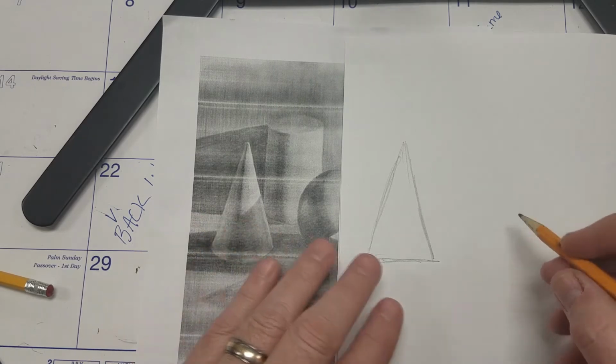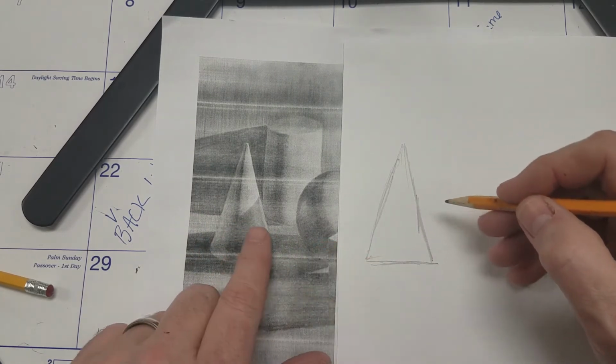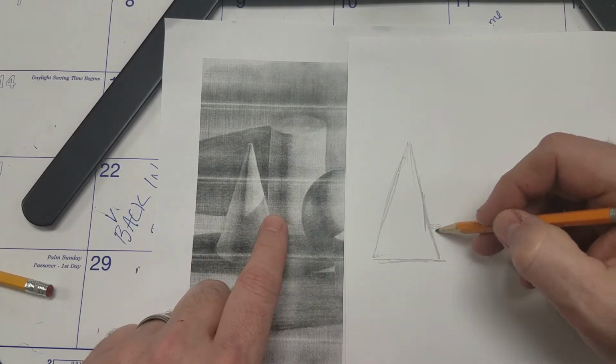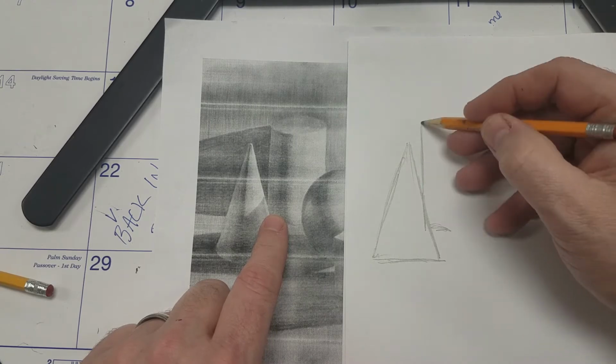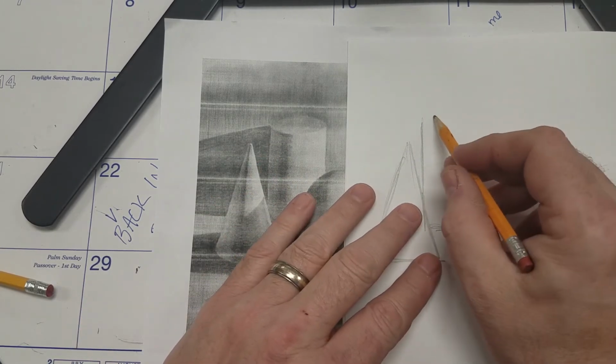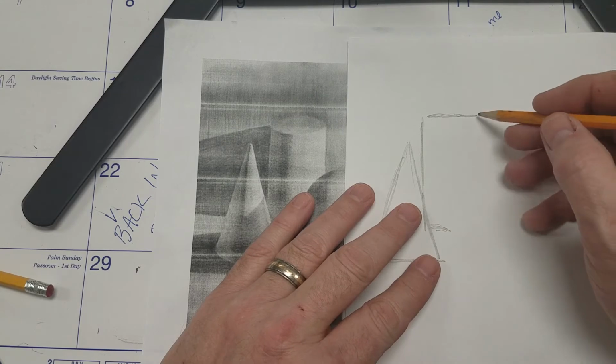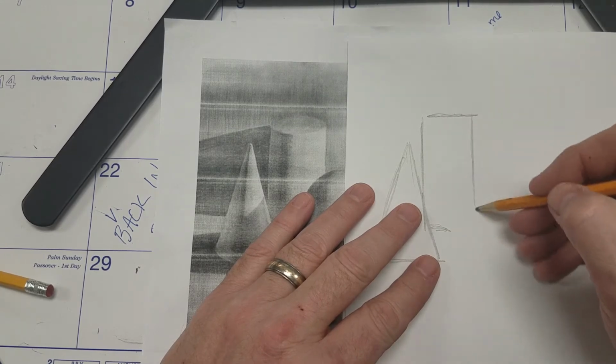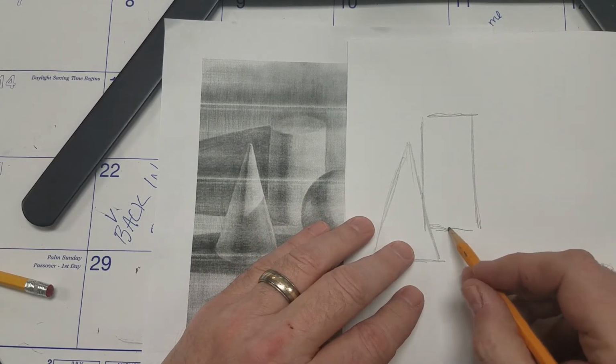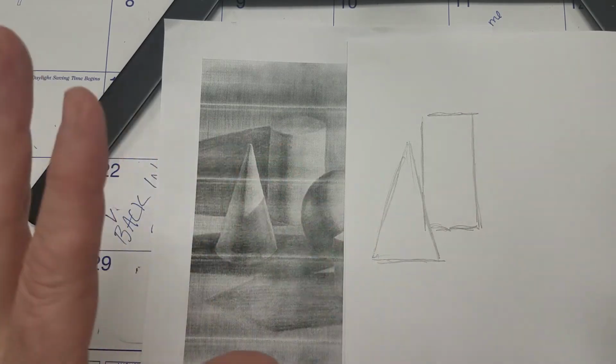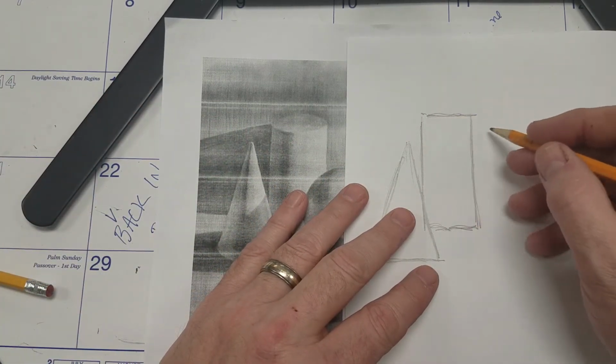And then we're going to go back here, overlapping, because if you look at this, it touches it and it's up a little higher. We're going to turn that into a rectangle. Okay, and we're going to go like this. Now we're not making it three-dimensional yet. We're making it two-dimensional right now.